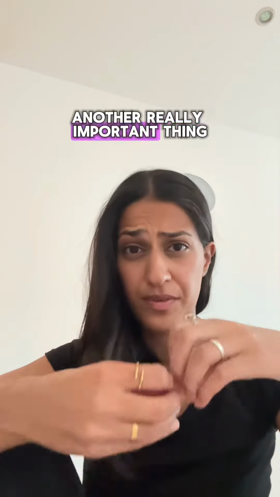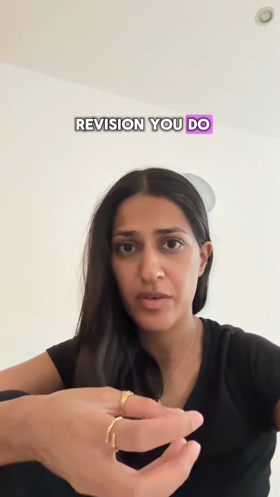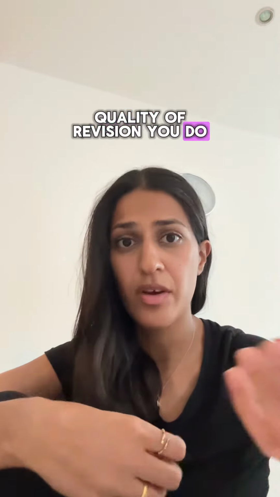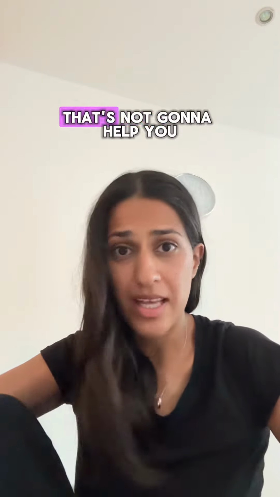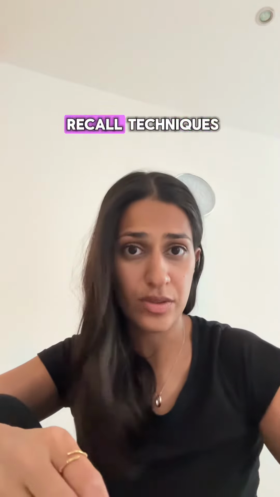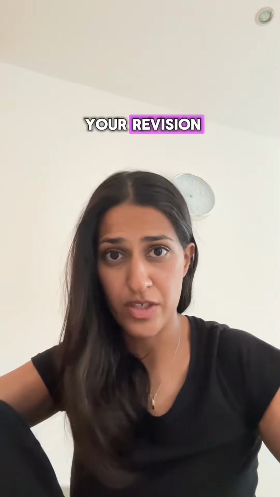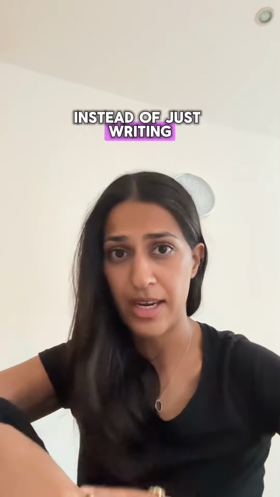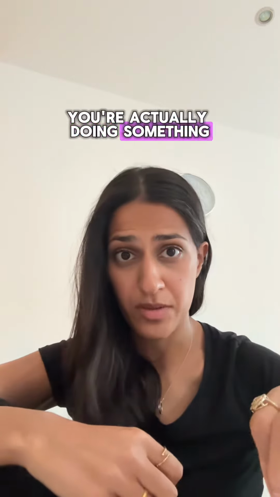Now the really important thing that you've got to remember is that it's not about the quantity of revision you do, but it's about the quality of revision you do. So you could sit there for 5 hours and you can read and read and read and read, you can write your notes down, or you can highlight anything and everything. That's not going to help you. What you need to do is you need to make sure you're using active recall techniques. What that basically means is that you're actually doing something with your revision. So instead of just reading, instead of just writing everything down, instead of just highlighting anything and everything, you're actually doing something with your revision.